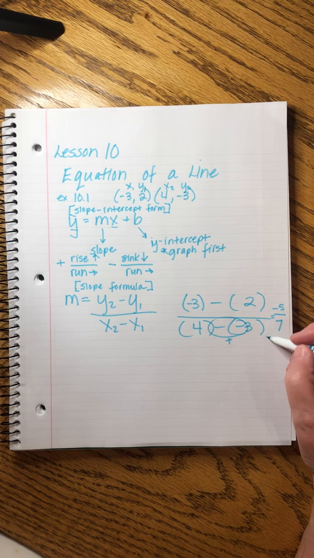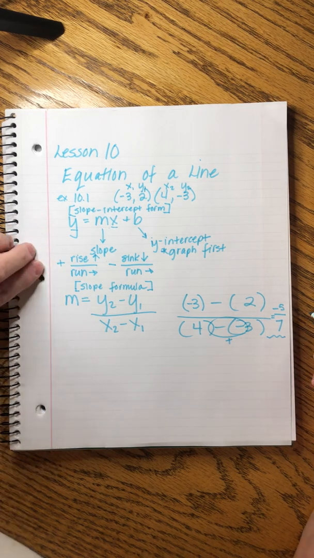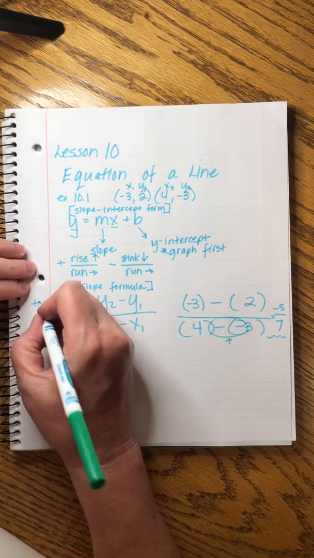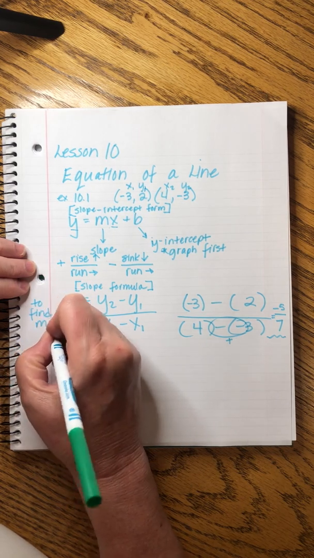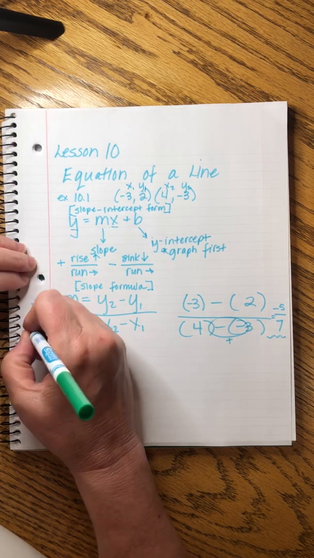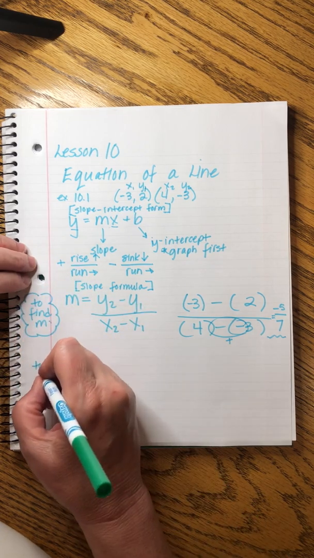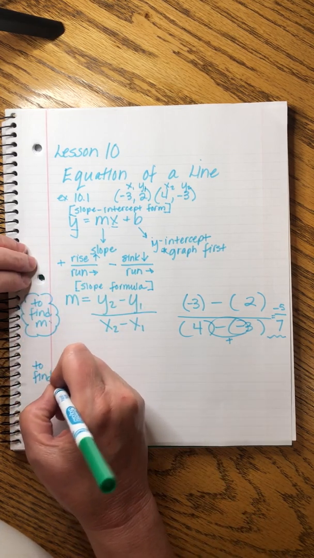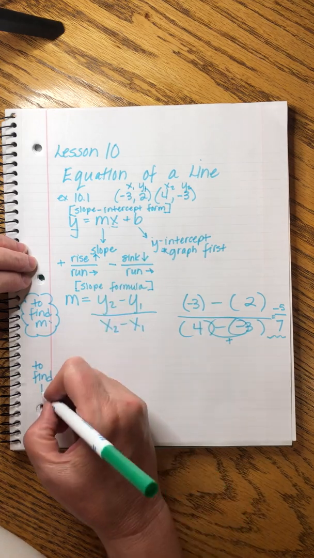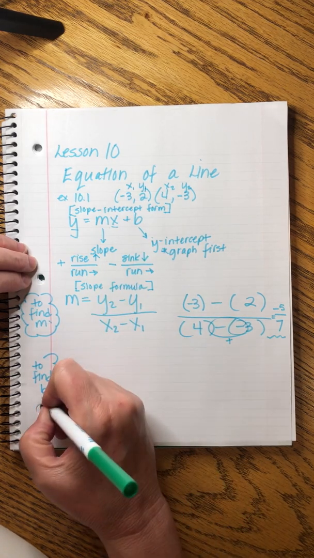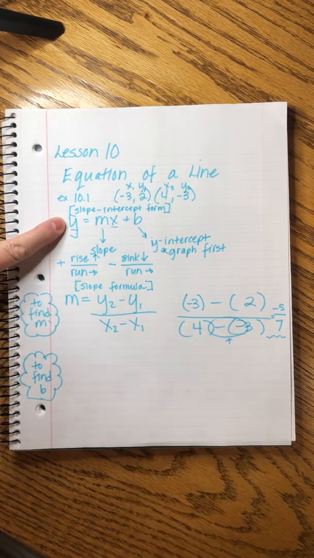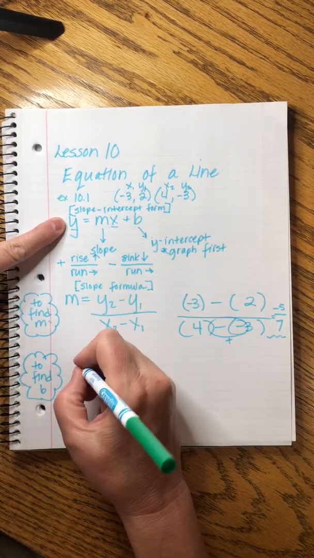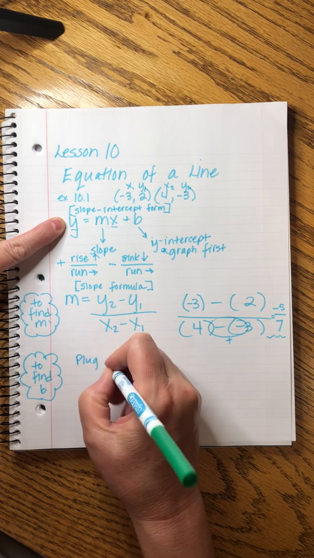Now we have to find, this is to find m. Okay, that's what we did here. Now to find b, the y-intercept, here's what we do. We take this and we plug in one of our pairs of points.